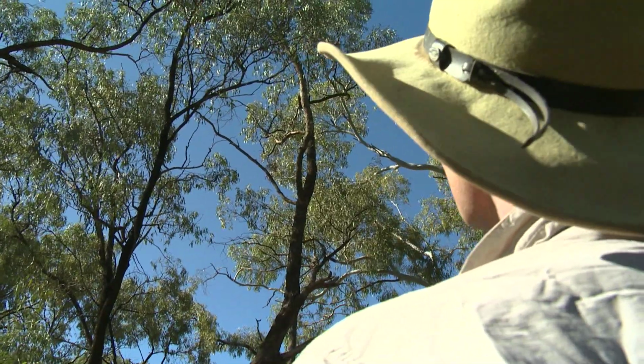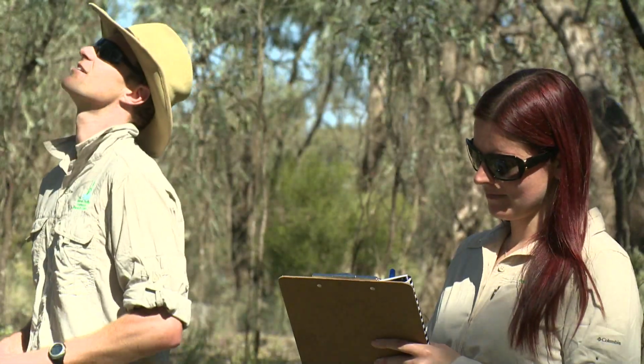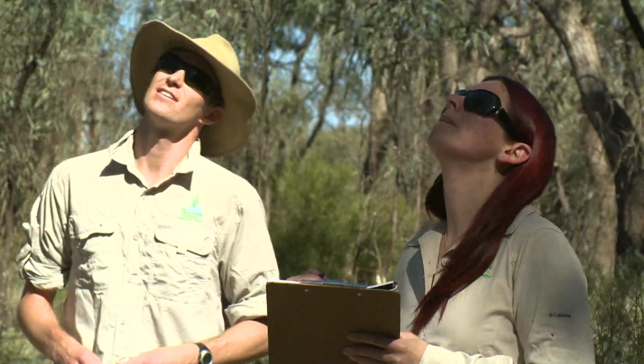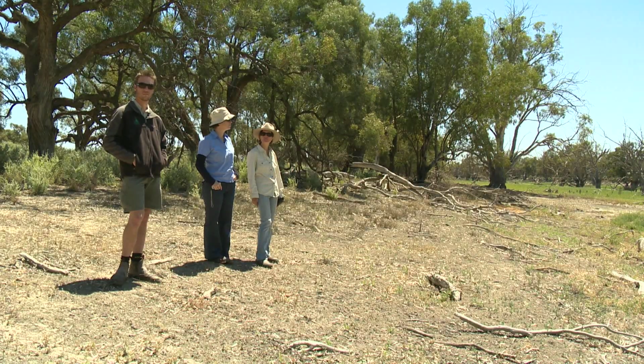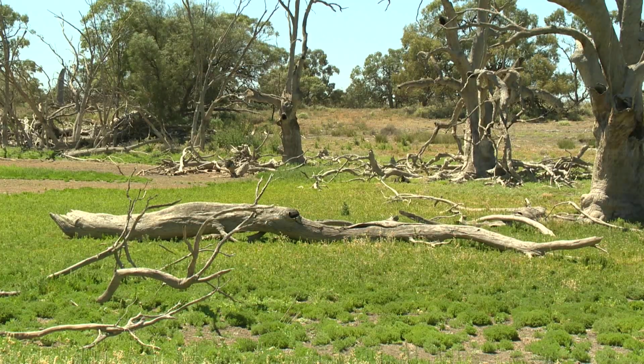I'm primarily looking for a score for the condition of the icon site. So how each of those components contributes to the overall condition of the icon site at any point in time. The Living Murray is a program that's funded through the Murray-Darling Basin Authority, and we work closely with the Mallee Catchment Management Authority and also the Victorian State Government in carrying out and communicating the results of the monitoring at these sites.